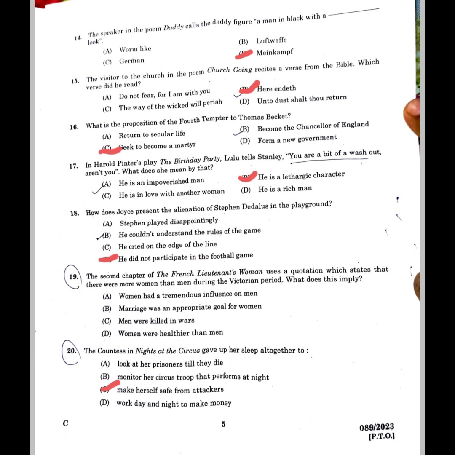So option B is the answer. Question number 20. The countess in Nights at the Circus gave up her sleep altogether. For what did she give up her sleep? The answer is to make herself safe from attackers. Option C is the right answer.